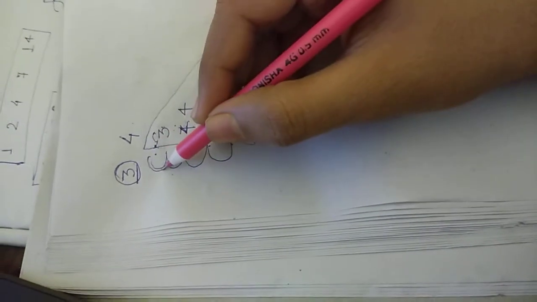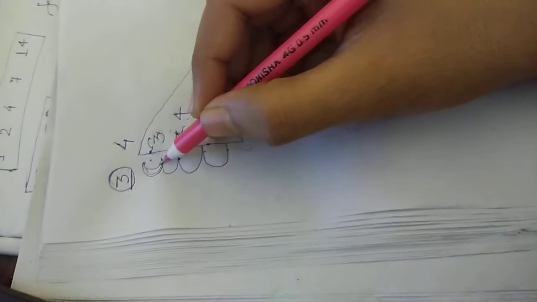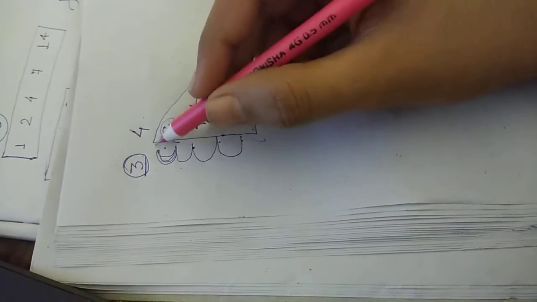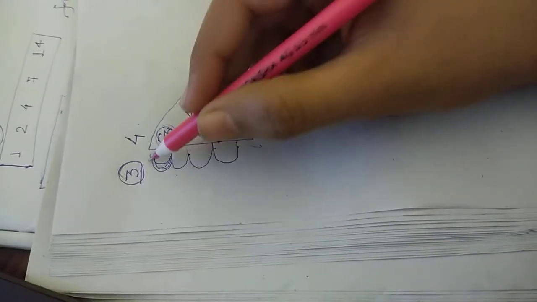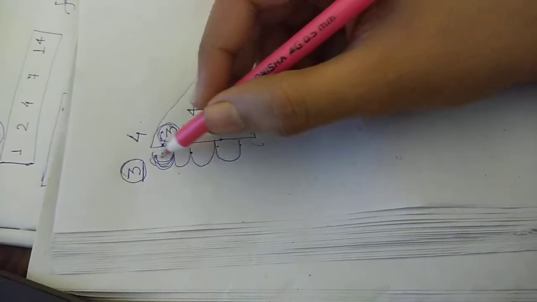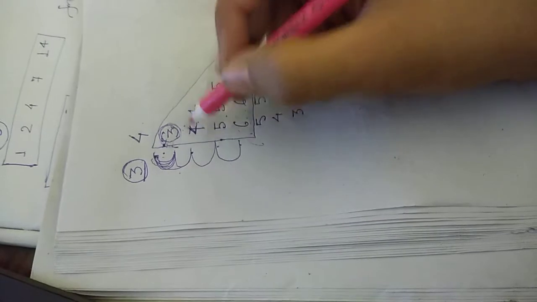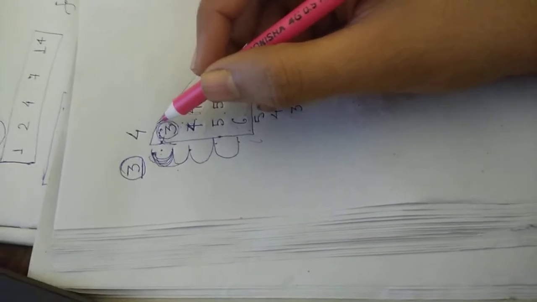And when the i loop is going for the first time, that is zero, then j is also 0. When i is going 0, then j is 0. When i is going 1, then j is also going 1.